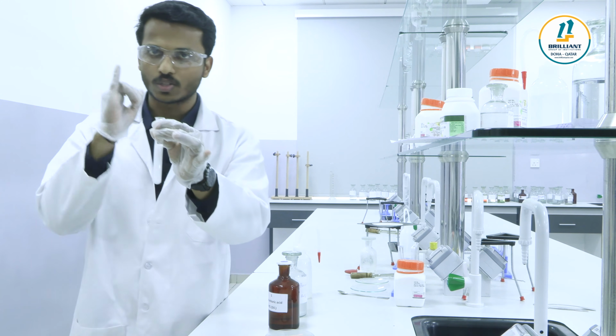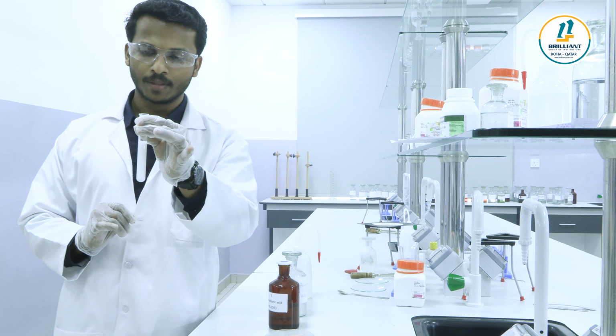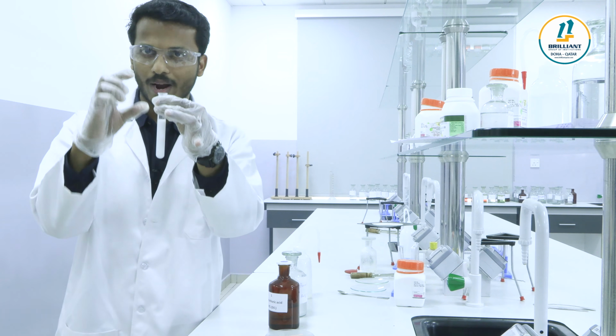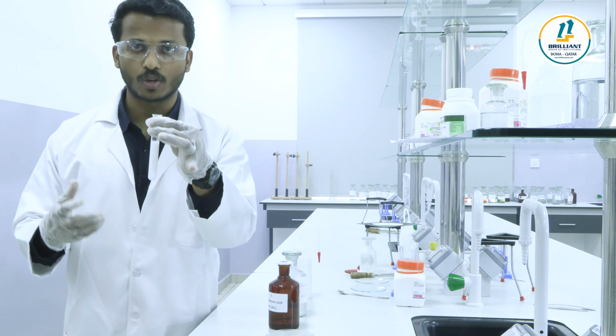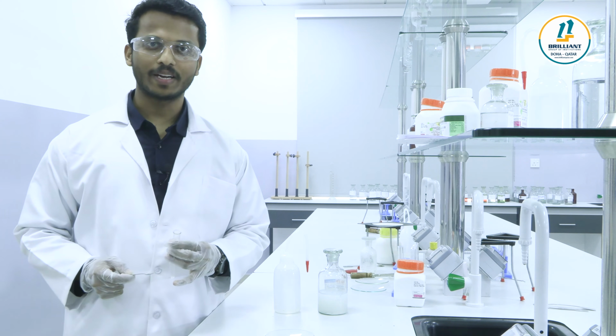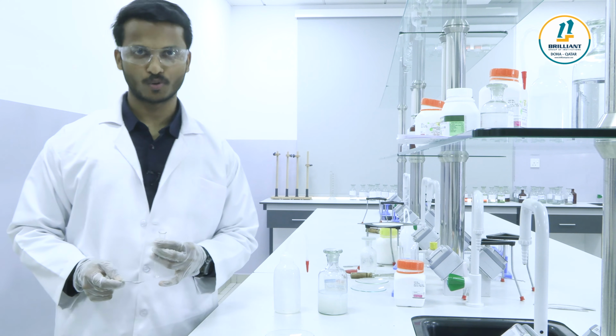So, to the salt solution we add barium chloride, which first forms a white precipitate that is insoluble in dilute HCl, indicating the presence of sulfate. Let's go for the confirmatory test for sulfate ion, SO4 2-.